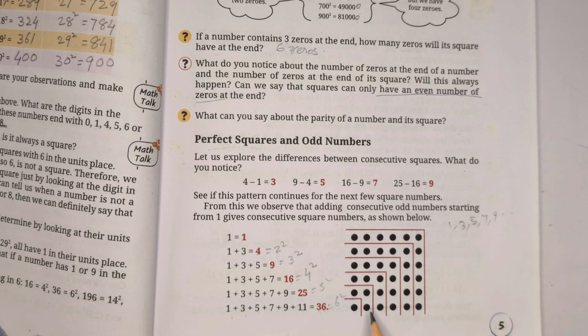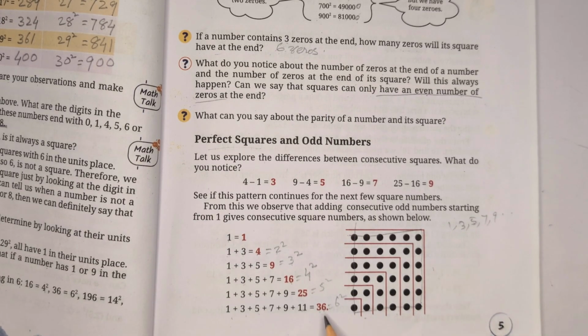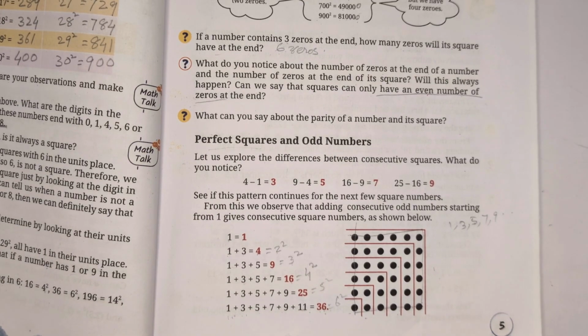The number of dots on each side will be the same. Here 6 square dots, this side also 6 dots, all 4 sides with 6 dots. That means it's the form of a square. 6 into 6, 36. The same square we can write as a pattern. We can mark the pattern the same way as the sum of odd numbers, the sum of 6 odd numbers, starting with 1, then 3, 5, 7, etc.